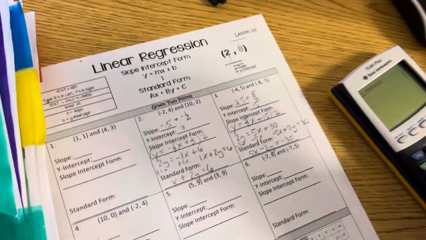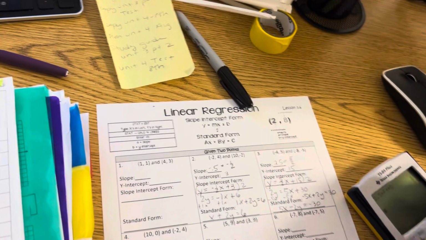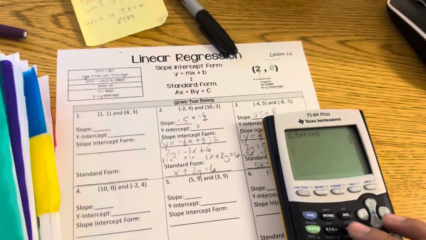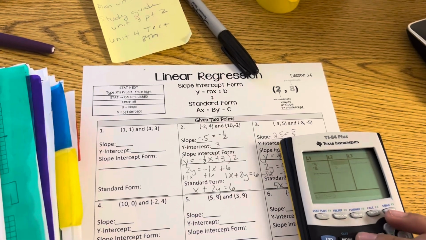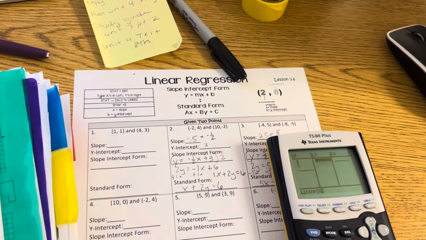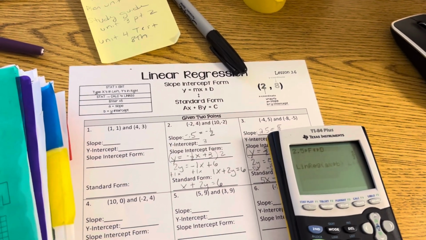And there's the connection from everything we've been doing, so hopefully not too bad. I'm going to talk about those special cases. So if I look at number 5, I type it into stat. We're going to hit delete, delete, delete, delete. 5 and 3 are on the left, and 9 and 9 on the right. I do stat, calc 4, enter, enter, enter.